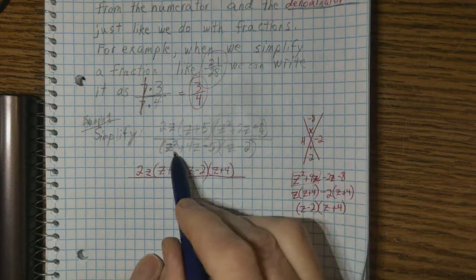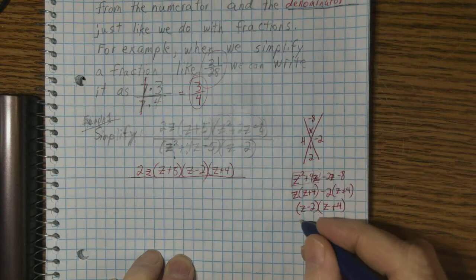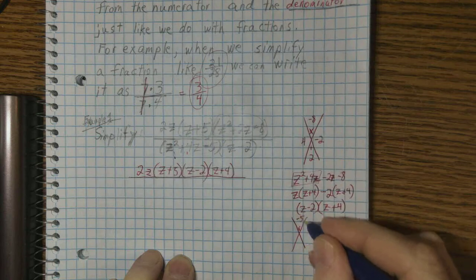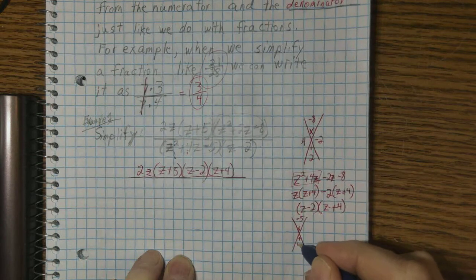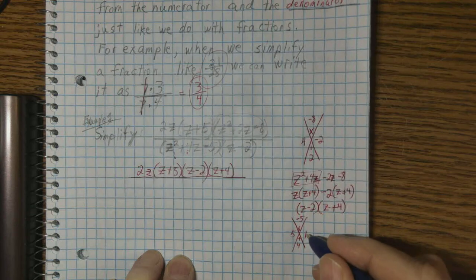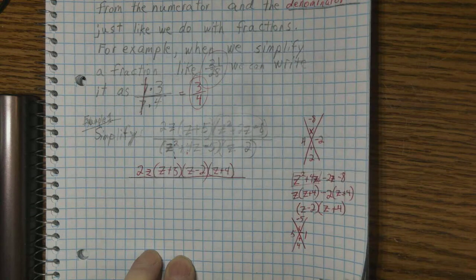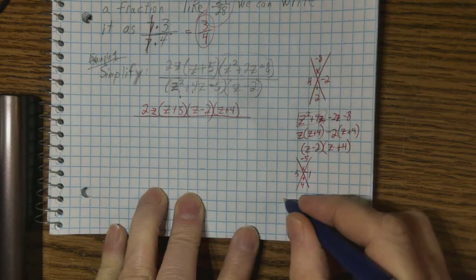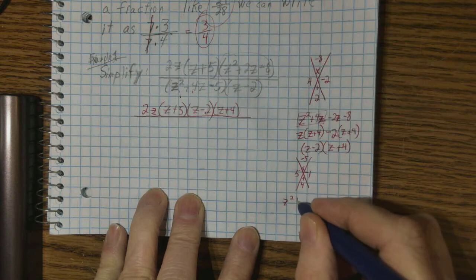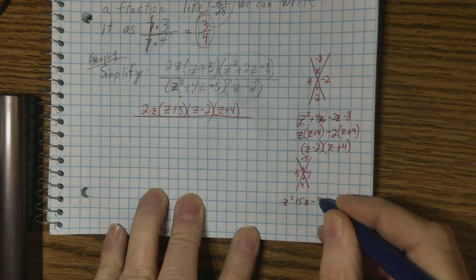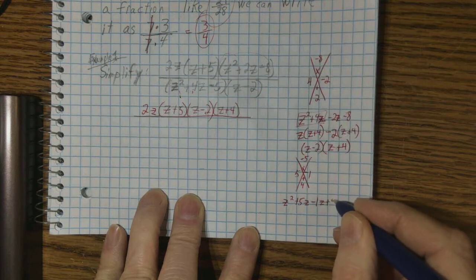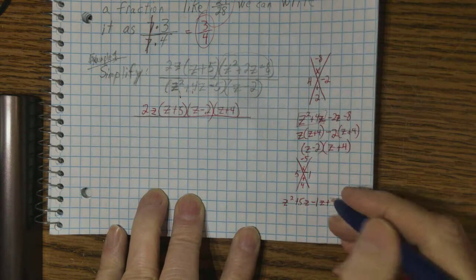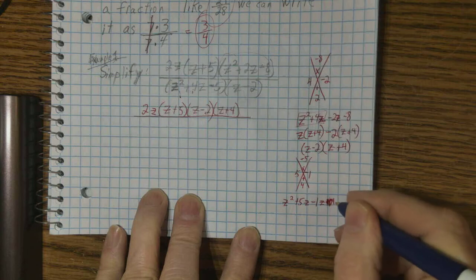The denominator, I think we could do something with that. Okay, what multiplies to negative 5 and adds to 4? Well, 5 times 1 is 5. I'm going to make that negative 1. And so we are looking at z squared plus 5z minus 1z minus 5.